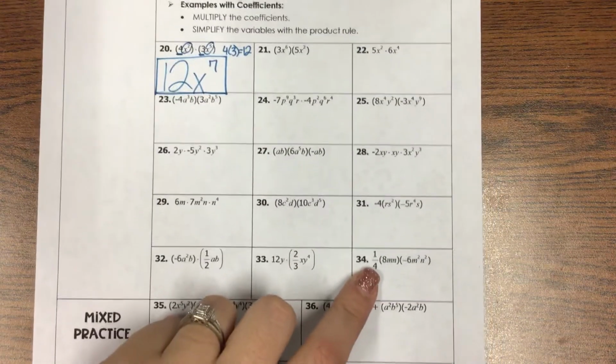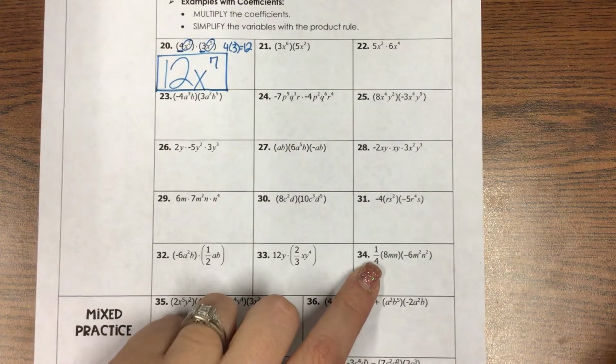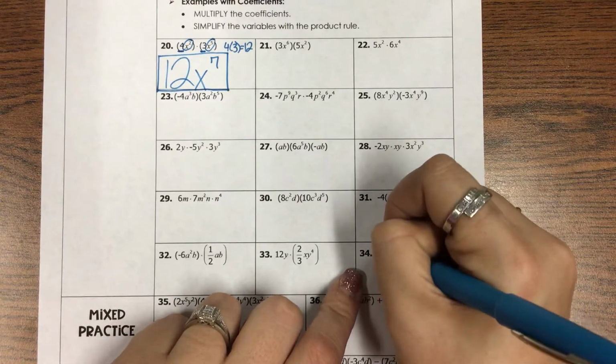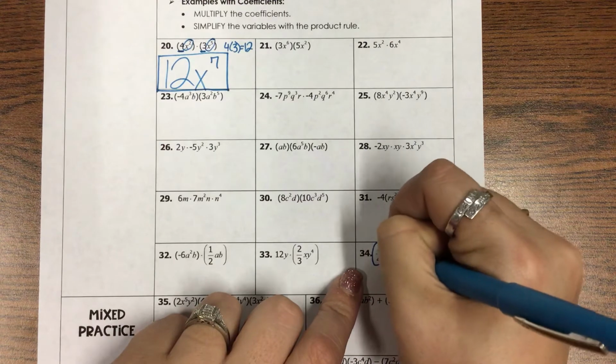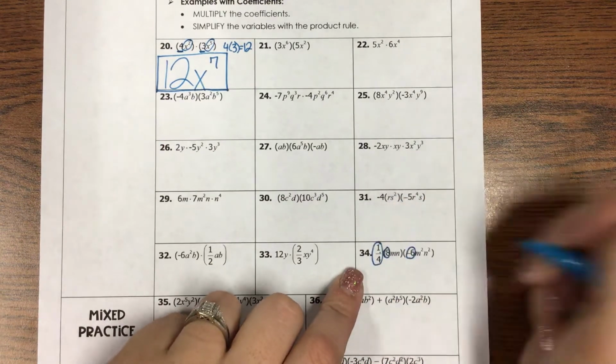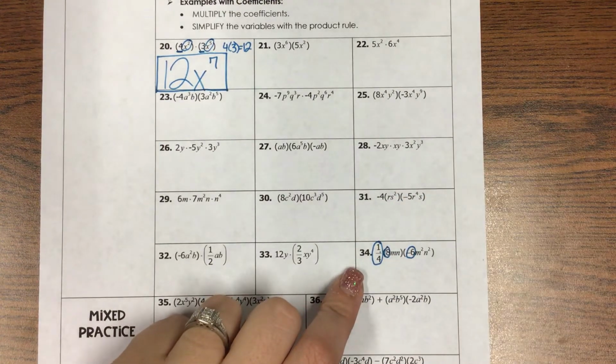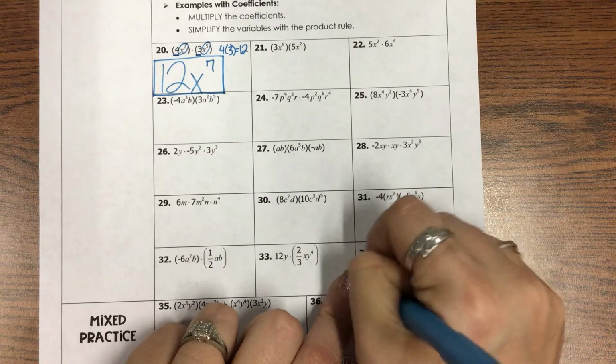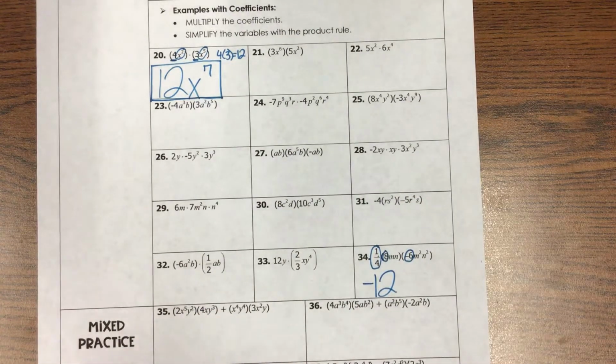I'm going to skip down to 34 because it looks ugly. So 1/4, I'm going to start out with 1/4 times 8 times negative 6. I can type that in my calculator and we get negative 12. And then I'm going to work with my m's.